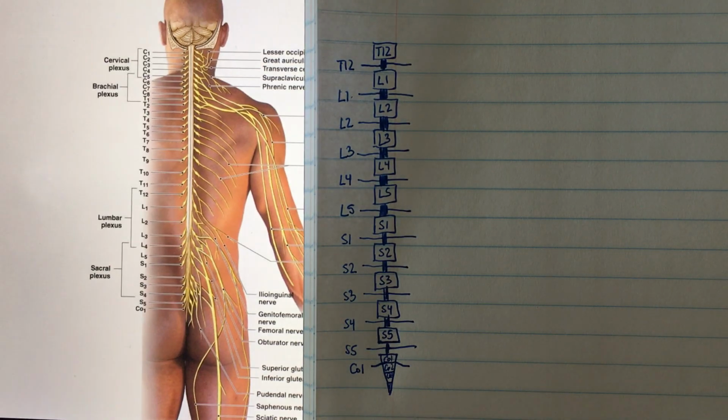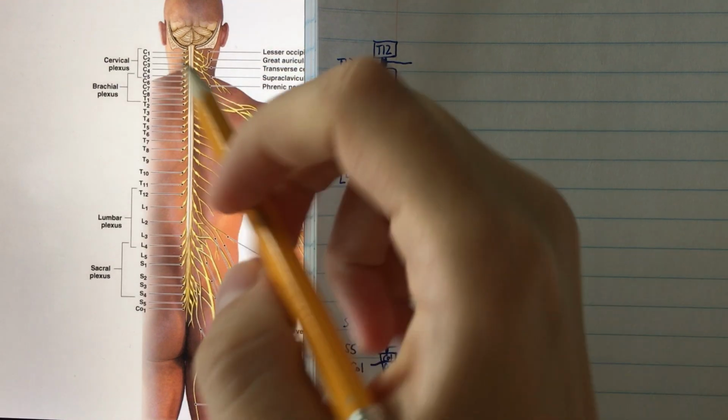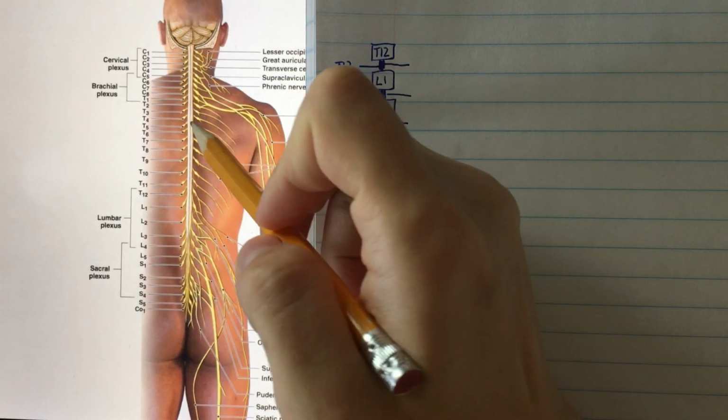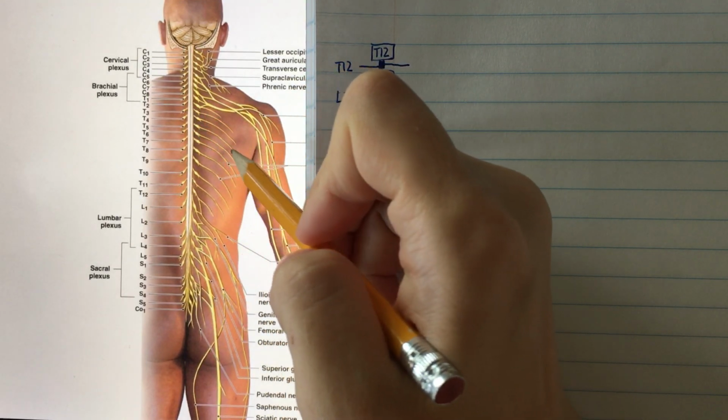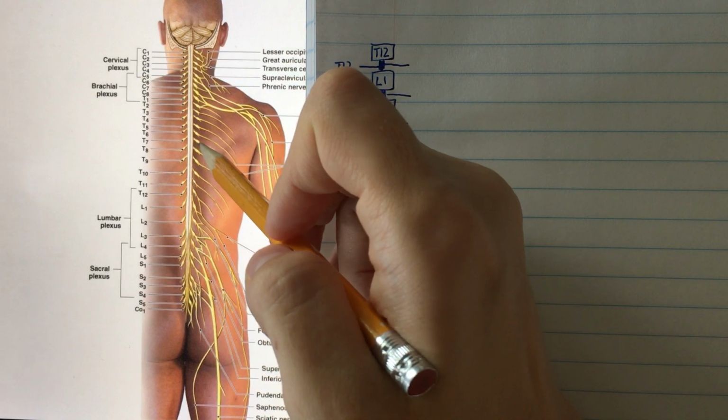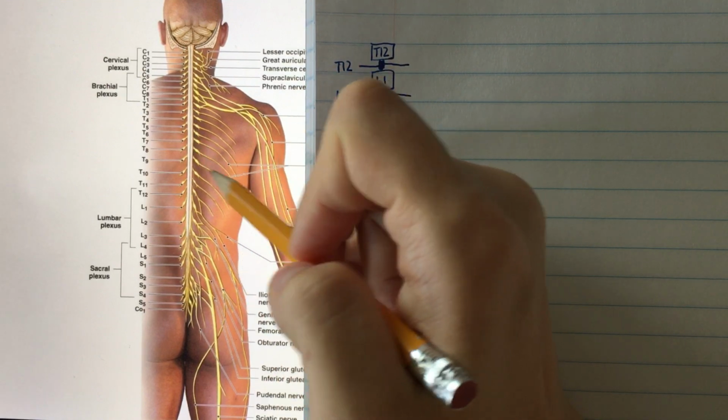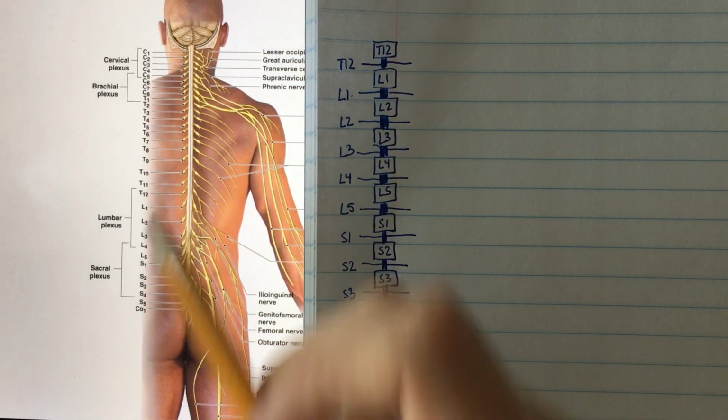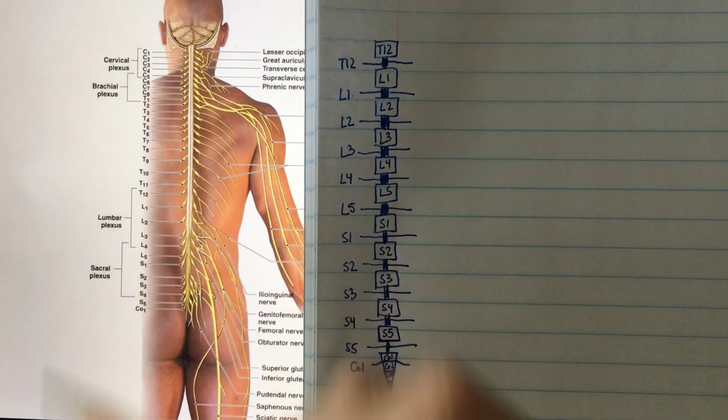So in this diagram right here, you can see the intercostal nerves. They don't form plexuses. They go directly to body structures, to basically the skin and muscle between the ribs. Okay. Now the last two plexuses are the lumbar and sacral plexus.